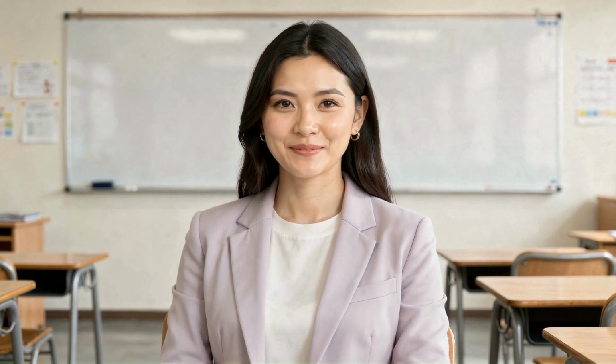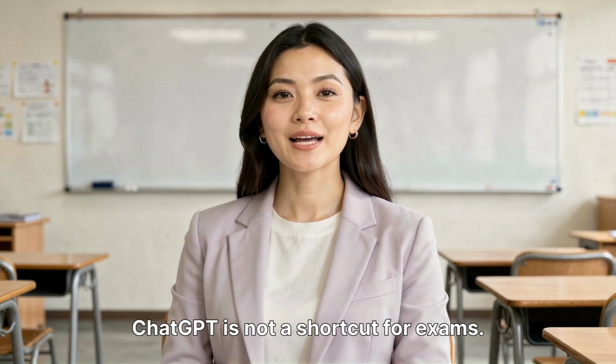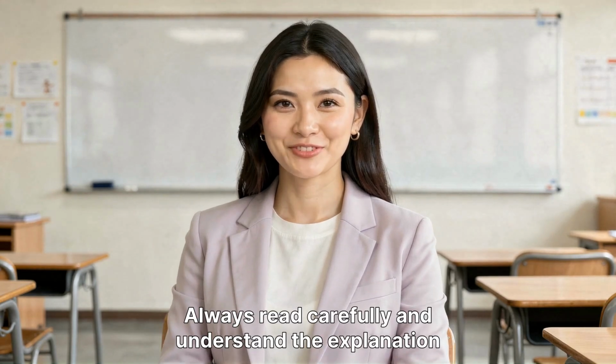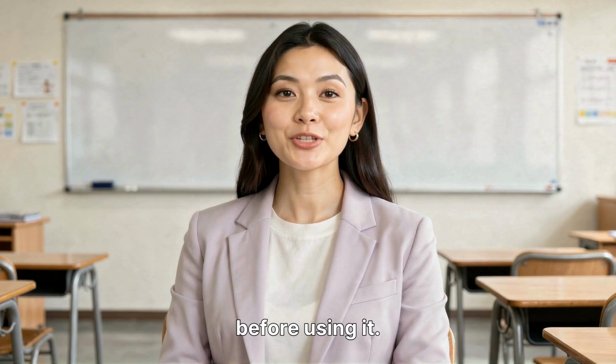Mistake number 2. Copying answers without understanding. ChatGPT is not a shortcut for exams. Always read carefully and understand the explanation before using it.